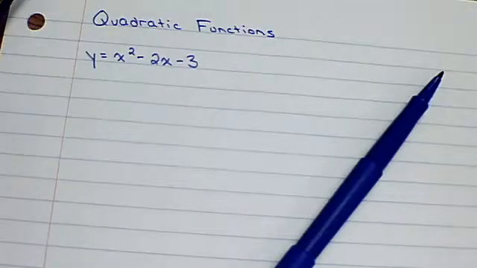Next, we're going to look at quadratic functions. You may be asked to find a lot of things about a quadratic function, so we really want to talk through this. We're going to need to be able to graph it, interpret the graph, all of these wonderful things. Now, some of the features that we can look at.